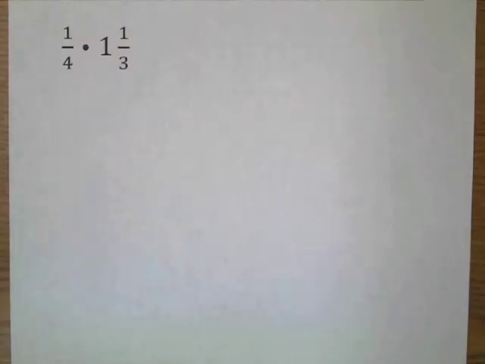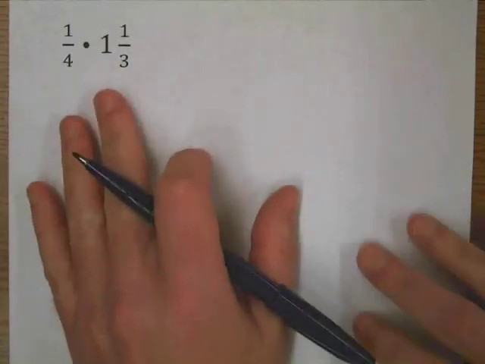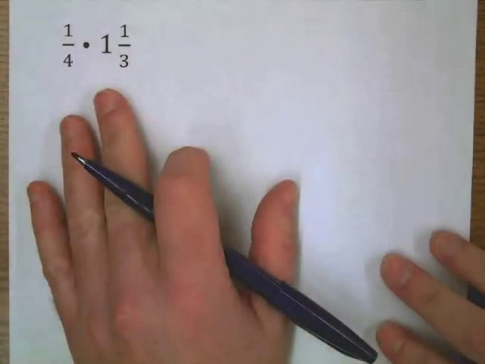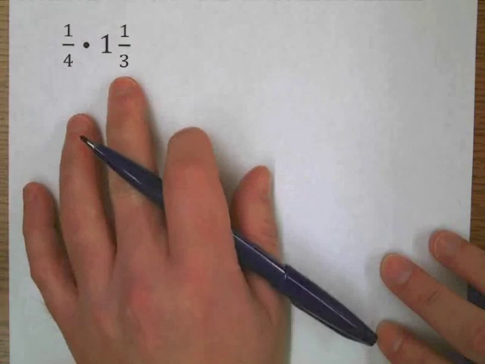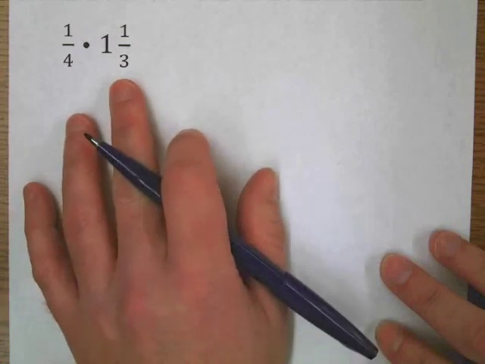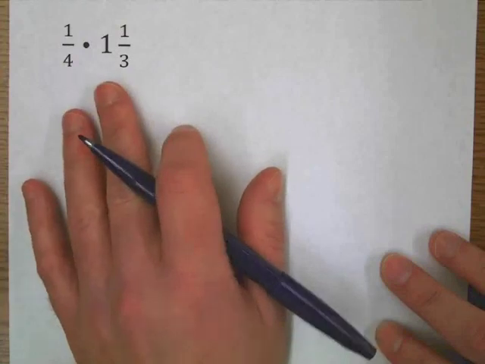Lesson 5-8, Example 1. Our objective is learning to multiply mixed numbers. So mixed numbers, here we have 1/4 times 1 1/3. Well, we know how to multiply fractions. And if we can think of this mixed number, 1 1/3, as a fraction, then we can use just normal multiplication of fractions to solve that.